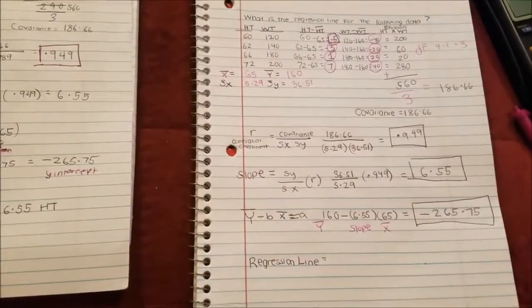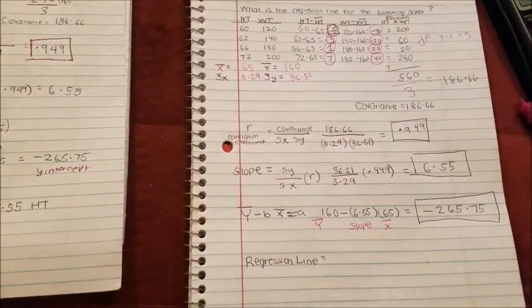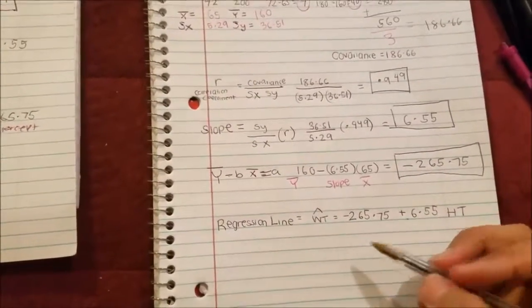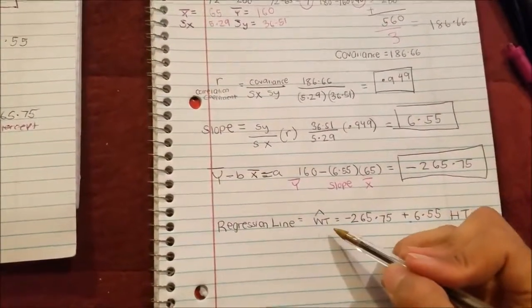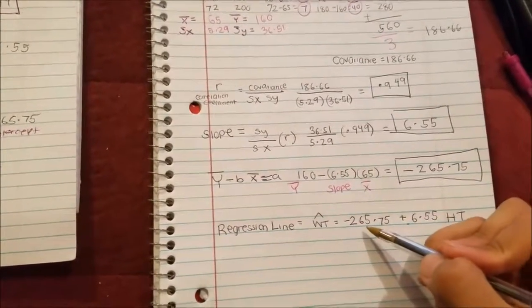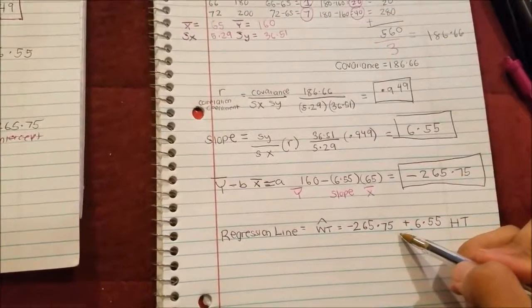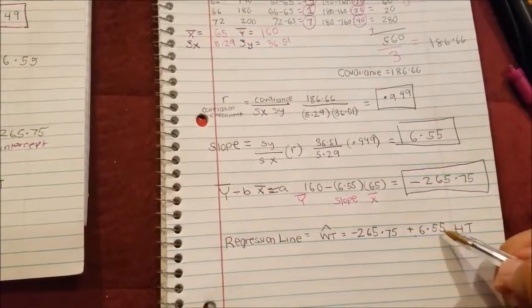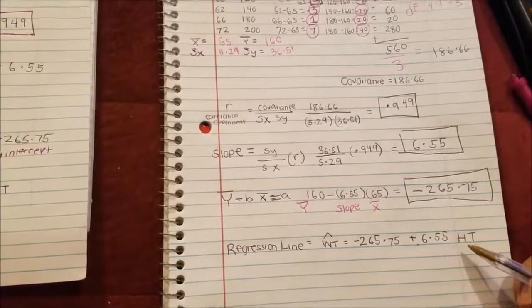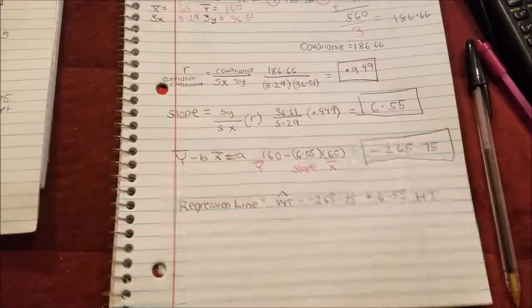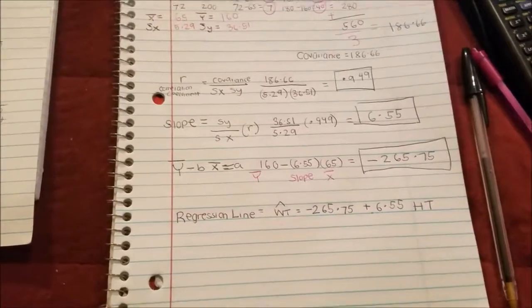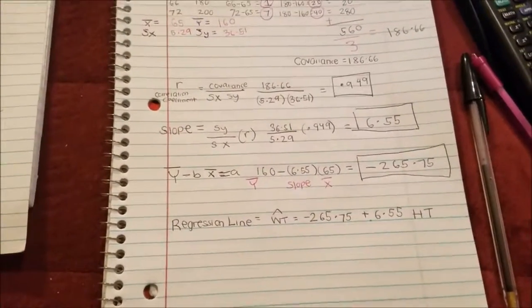Finally, we plug in all of these numbers into the regression line. Our regression line will be weight equals negative 265.75 plus 6.55 times height. Now we can predict the weight for any given height.